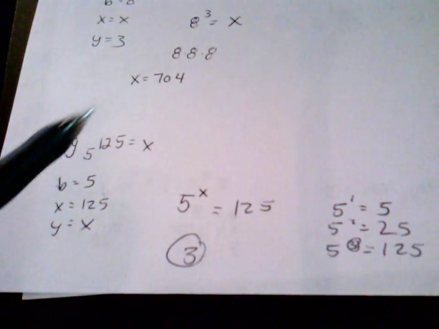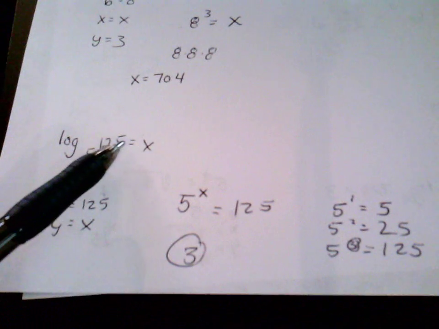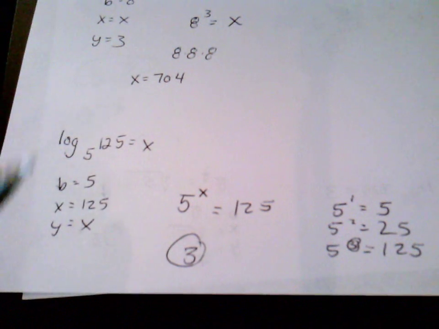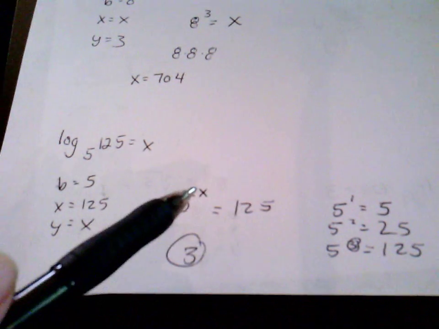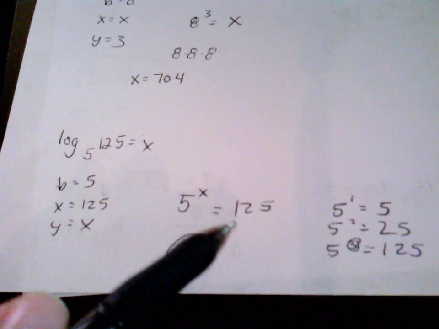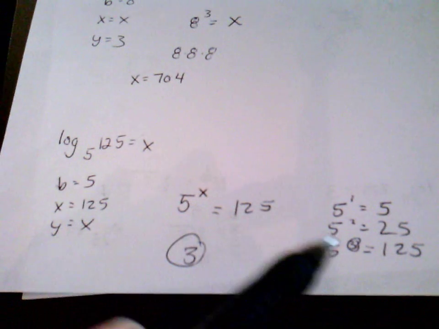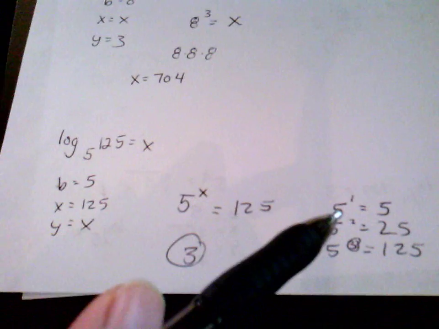Lastly, you have the ones where the x is where the y is at. This one's trying to make you guess what the exponent is. So you're just going to take b equals 5, x equals 125, y equals x. So that means that 5 to some power gives us 125. Well, let's just start taking 5 to random powers.